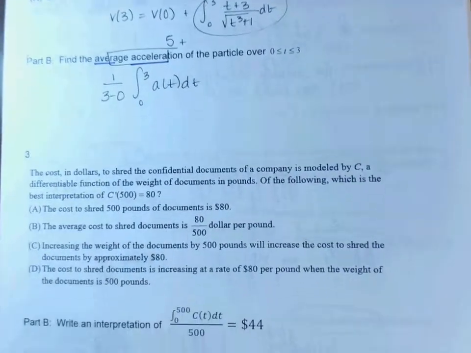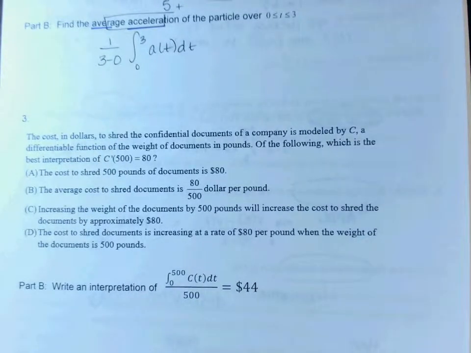I'm going to give you a minute to read through it. Okay, this is off of one of the old multiple choice tests. It says the cost in dollars to shred a confidential document of a company is modeled by C, a differentiable function of the weight of the documents in pounds. What is the best interpretation of C prime of 500 equals 80?